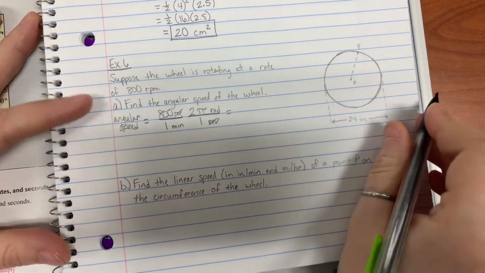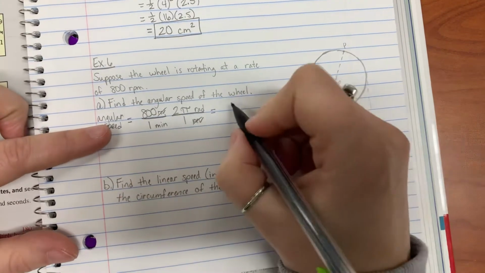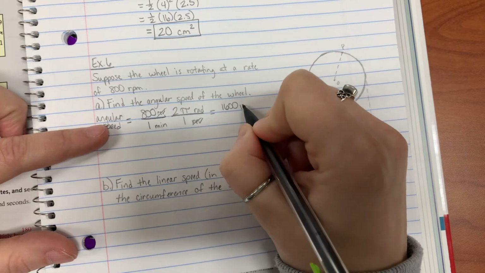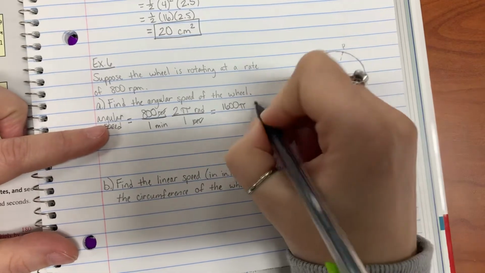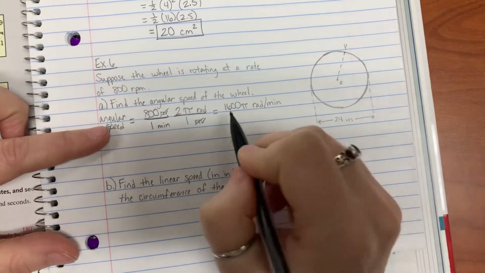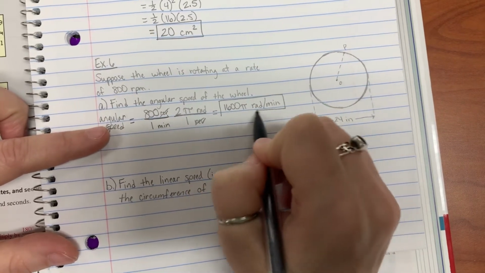Okay, so that's going to give me 800 times 2 would be 1600. And then I've got pi still, so it's 1600 pi, and that's in radians per minute. That is my speed.